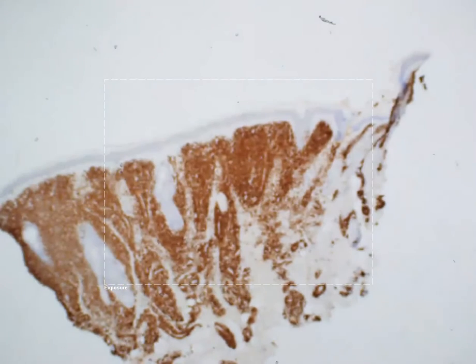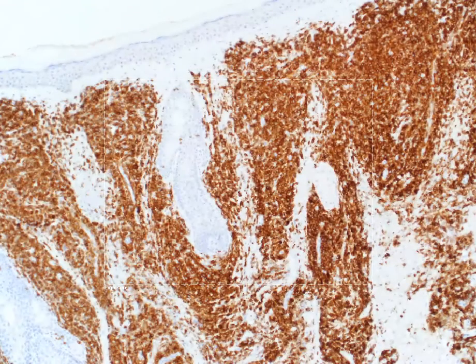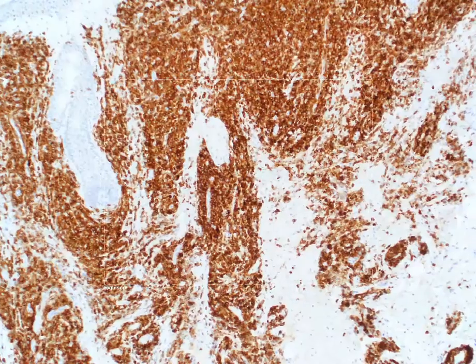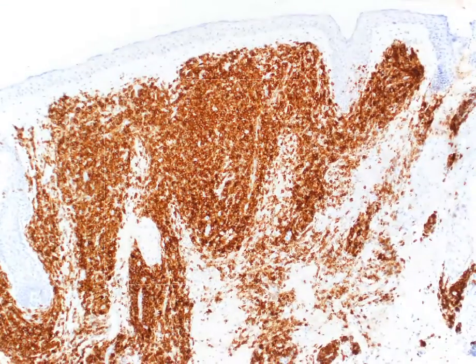So we have a CD3 stain, which is a mature T-cell marker. You can see that the bulk of the cells express CD3, so they're uniformly CD3 positive.